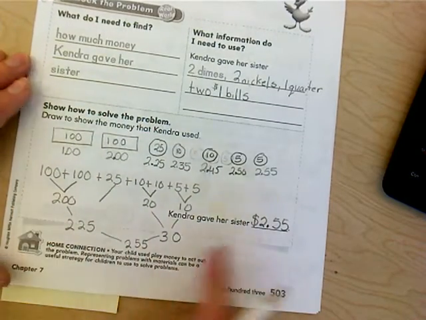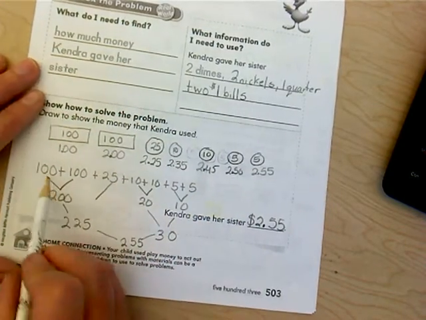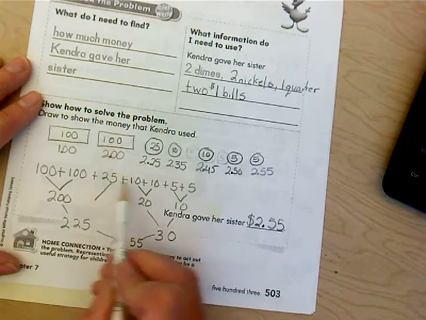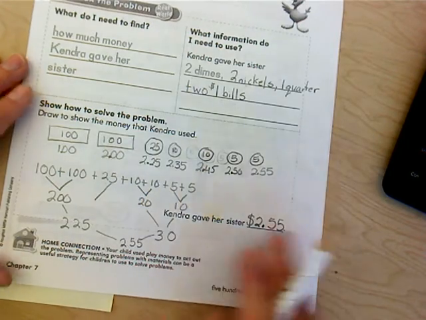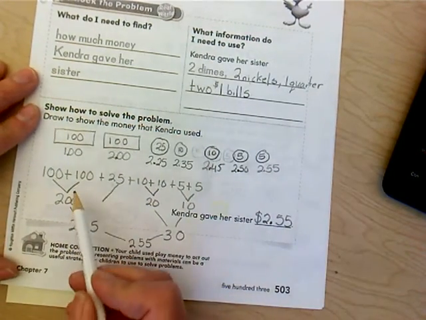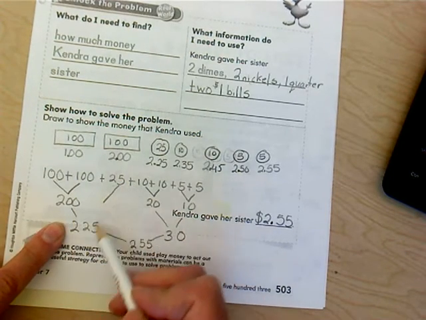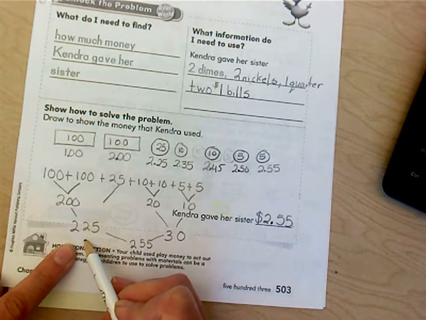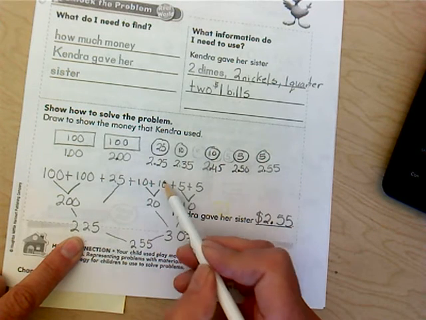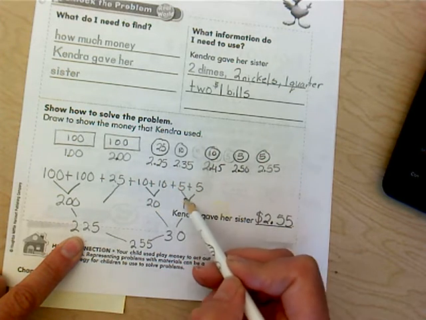I also did it by just adding the values: 100 plus 100 plus 25 plus 10 plus 10 plus 5 plus 5. This would have been the Eureka way. 100 plus 100 was 200. Adding another 25 in there gave me 225. Then I did 10 plus 10 is 20, and 5 plus 5 is 10.